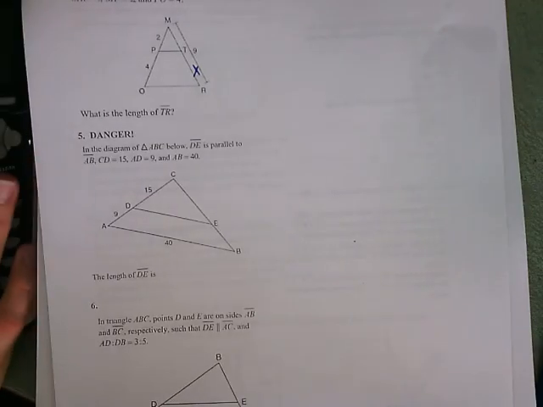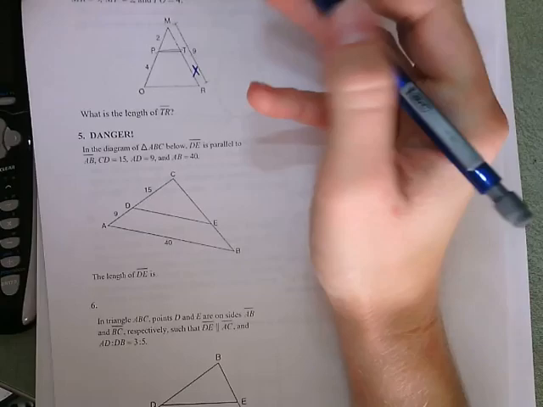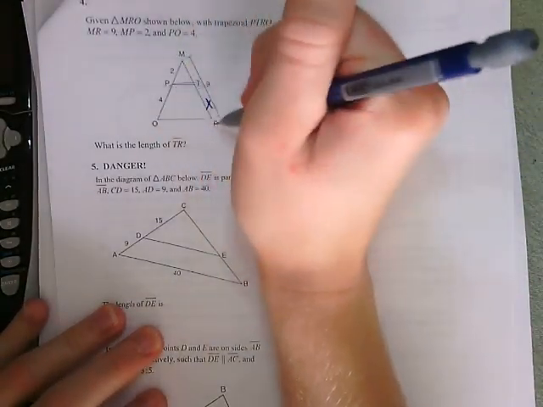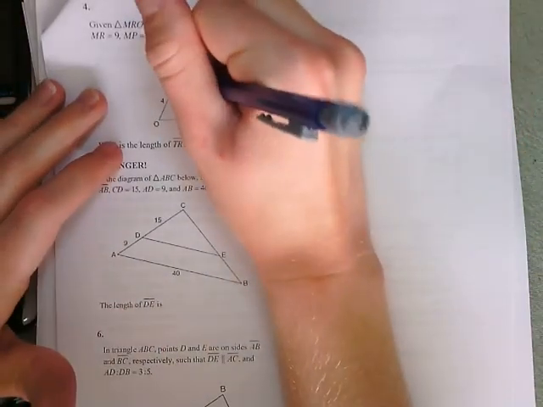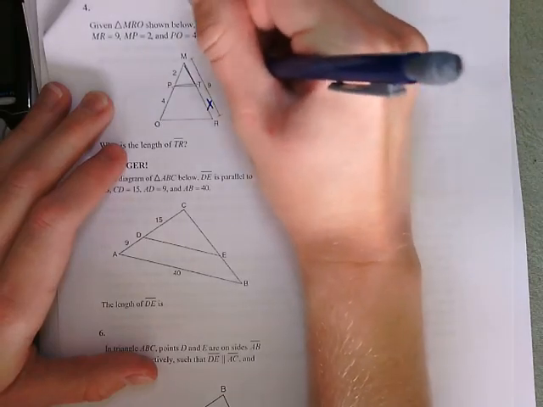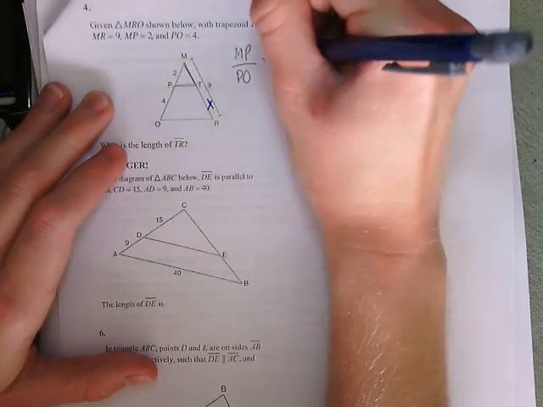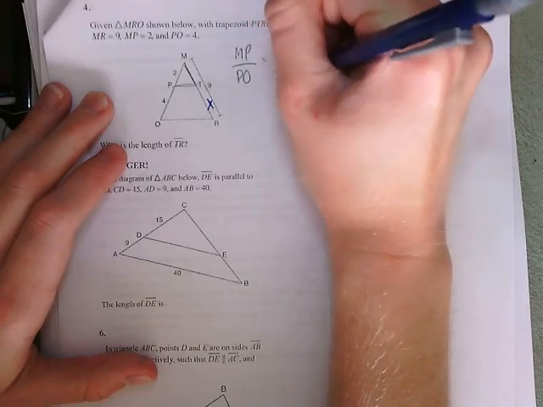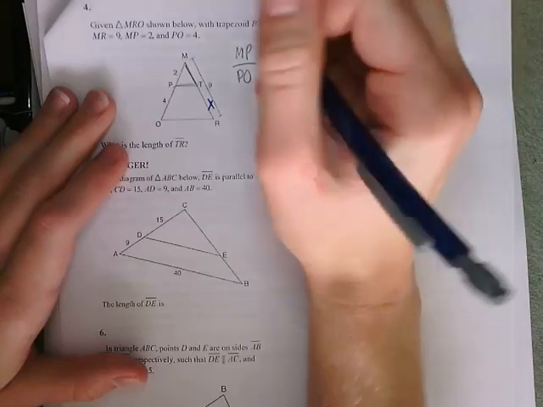Okay. Now, because this side is parallel and these two are similar triangles, we could use side splitter. Okay, so we could do MP over PO is equal to MT over TR. Okay, now TR is the one we want to find.